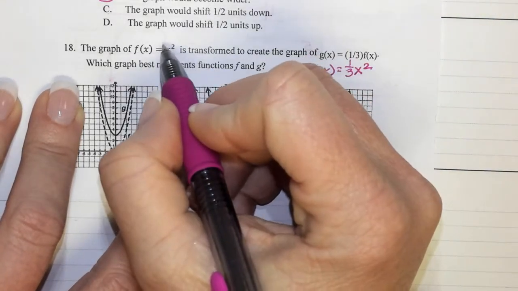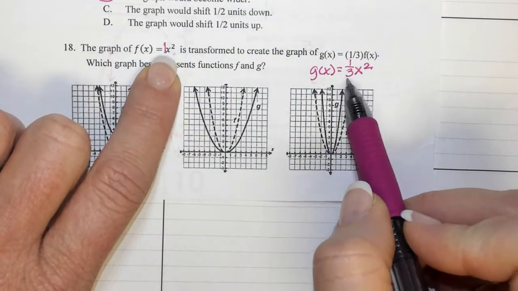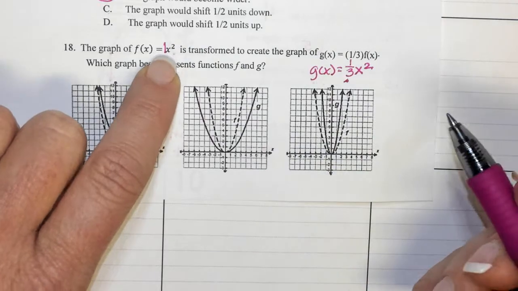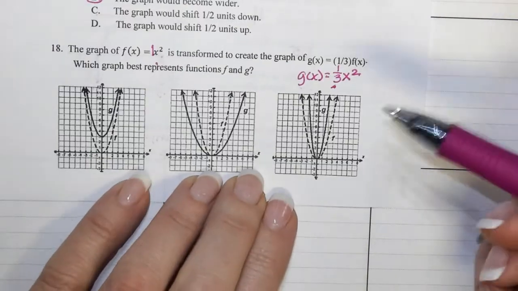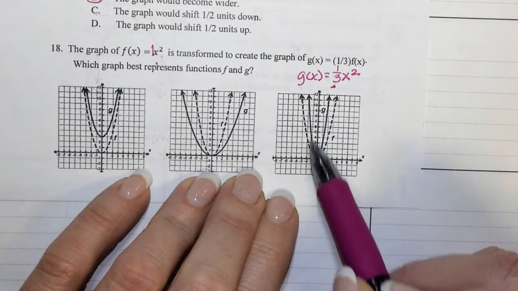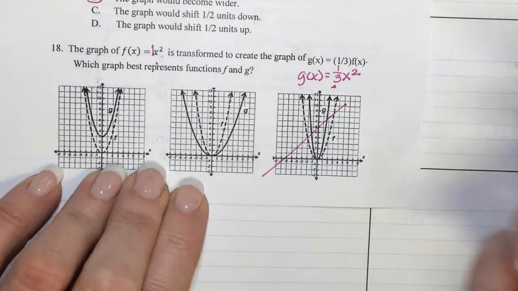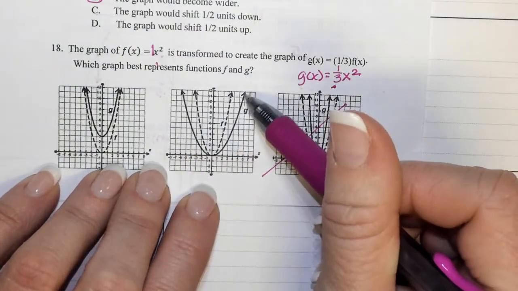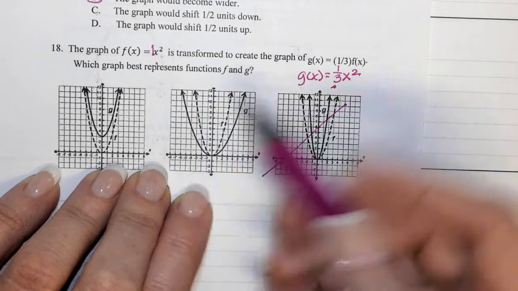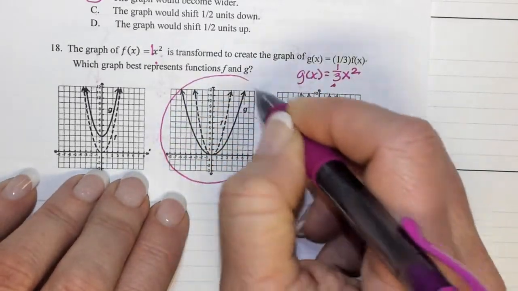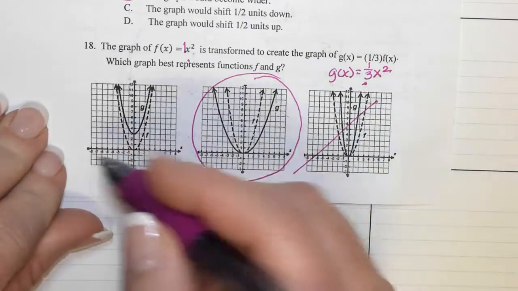So again, the a value in the f of x is 1, and g of x has an a value of 1/3, so g would have to be wider than our f of x. So it can't be this one because g is lying inside of f. And then this one right here, you can see, is showing that it's wider, where f is narrower, so this would be our answer. We would also know it's not this one because there was no type of vertical shift.